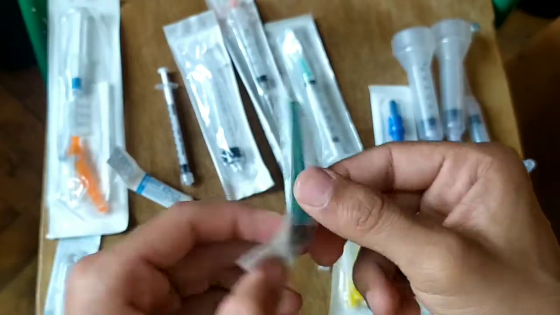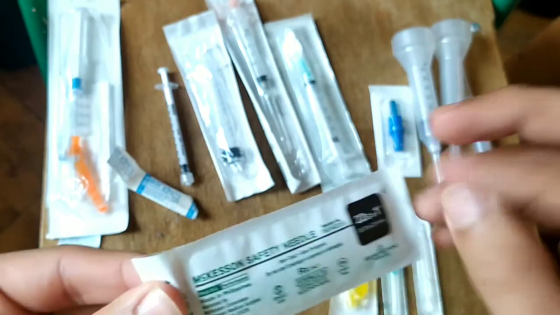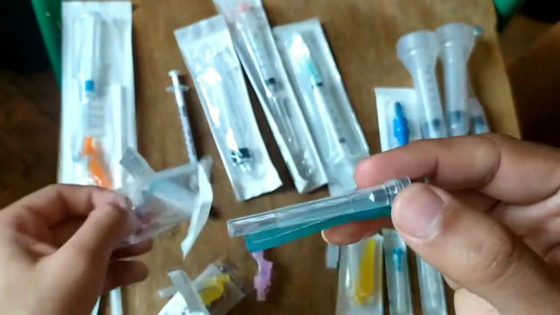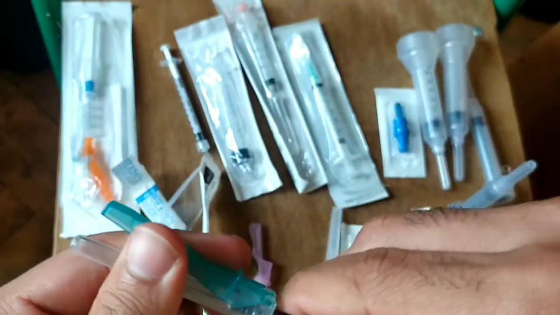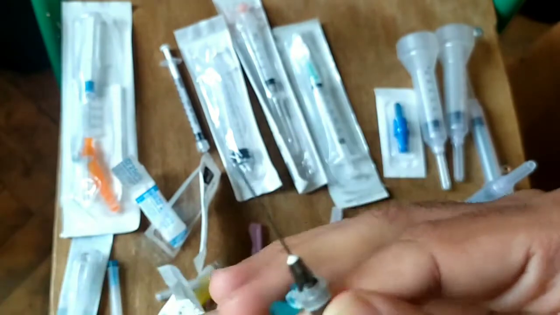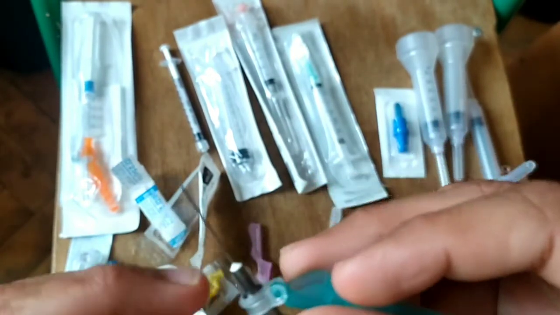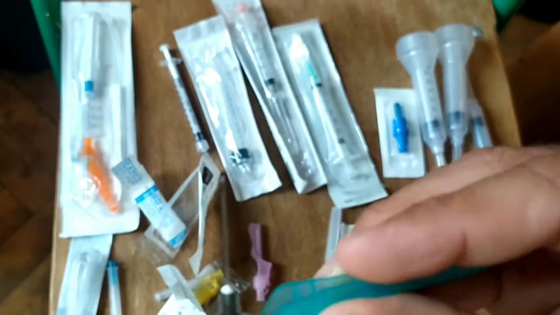And here is another needle that is of 22 gauge. A 22 gauge is a standard needle which is mostly used in most settings. It can be used in IV, in IM, and also for subcutaneous purposes as well. So it is a standard needle.